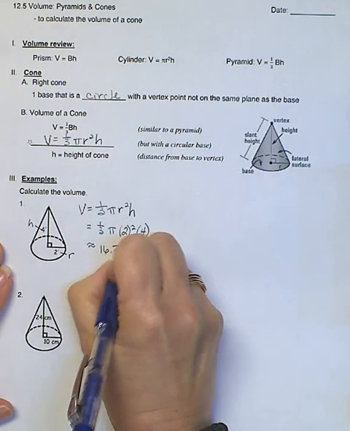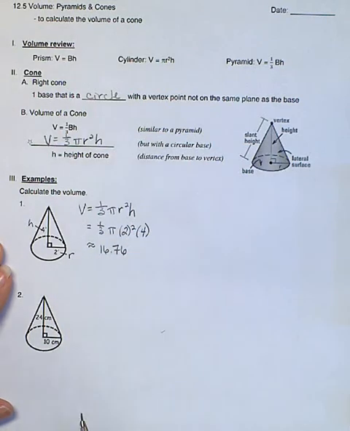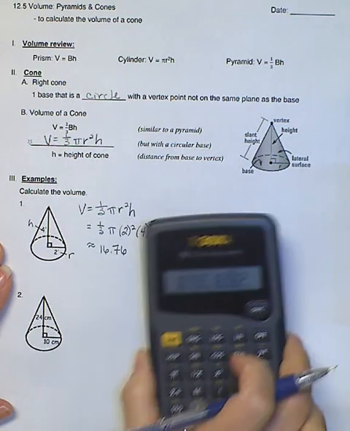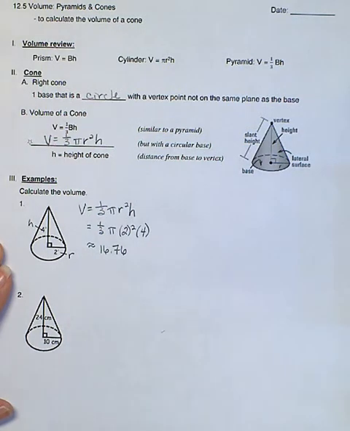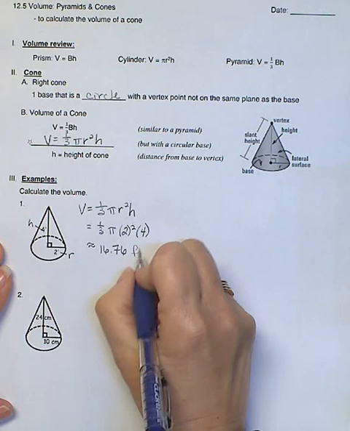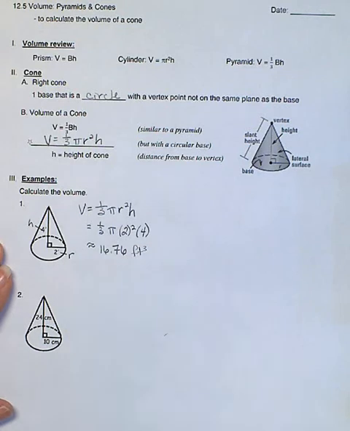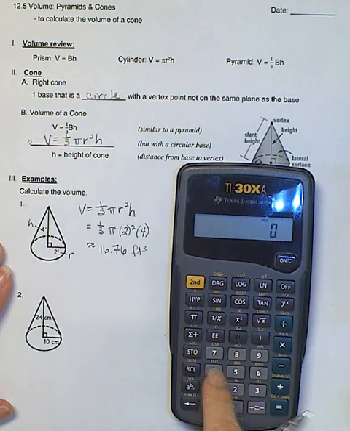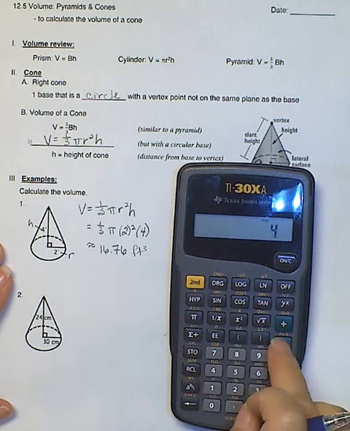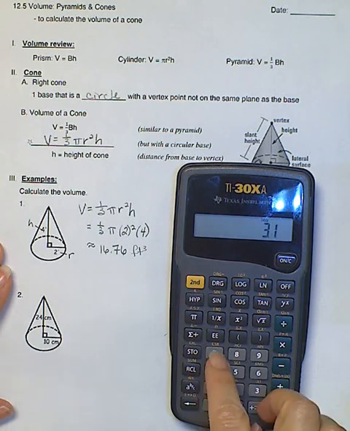So we get about 16.76 feet cubed. Also, don't forget, you don't actually have to use the pi key if you don't have it. You can do 2 squared, or 2 times 2 times 4 times 3.14.